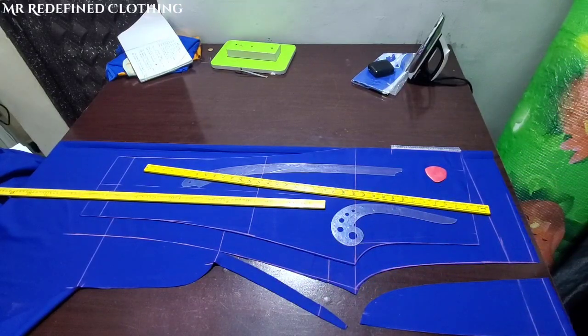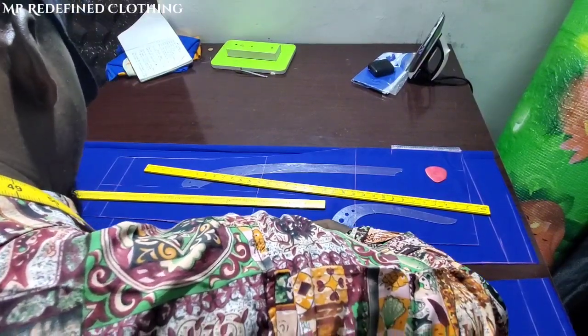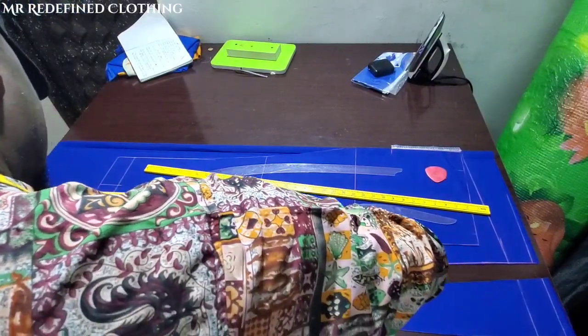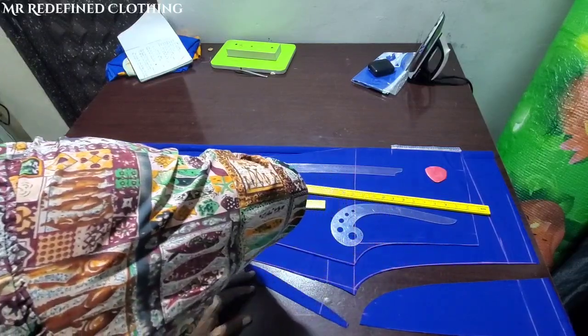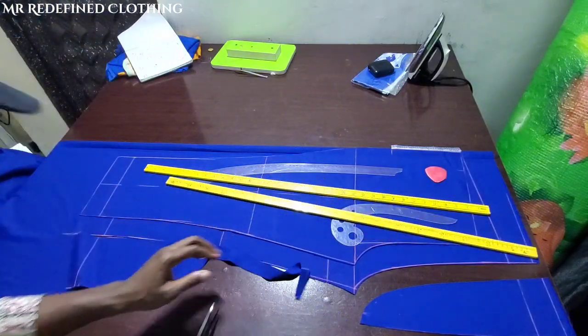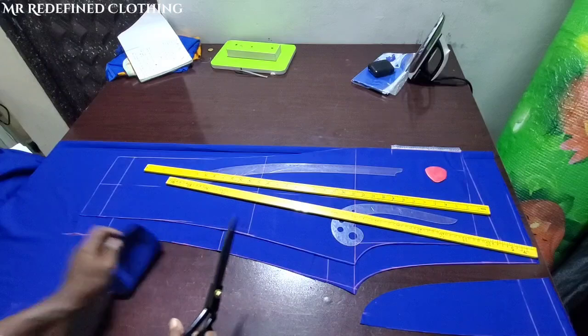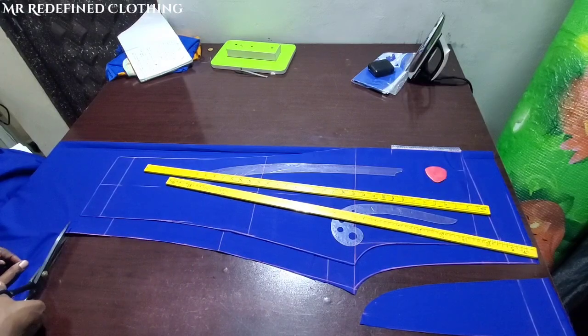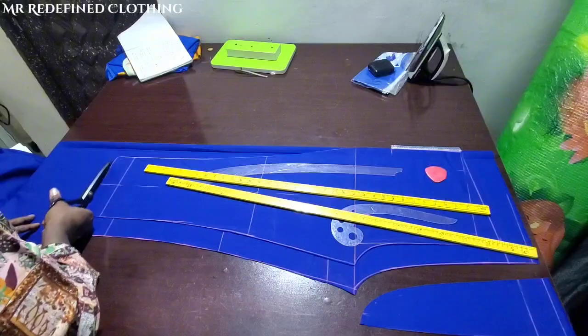So this is a masterclass on how to draft your trouser with confidence, so that if you have watched to this very point and you have practiced or you want to practice, I will assure you that once your measurements are correct, you will get a perfect result like mine. This trouser drafting pattern I'm using is a must-know for all fashion designers who want to perfect their craft.